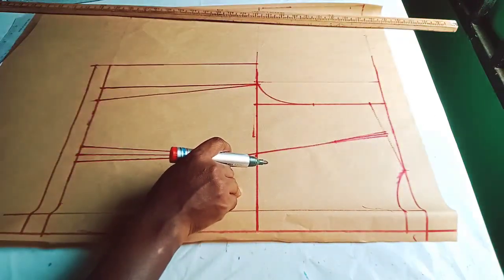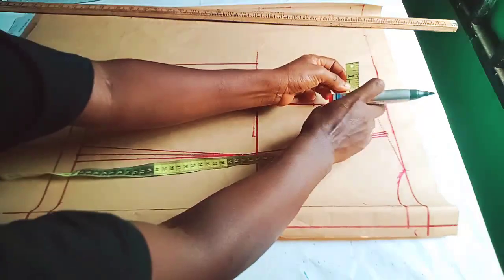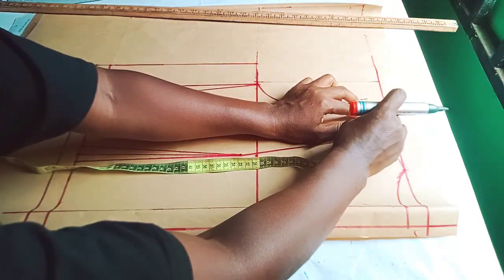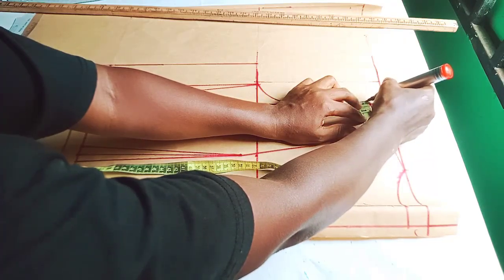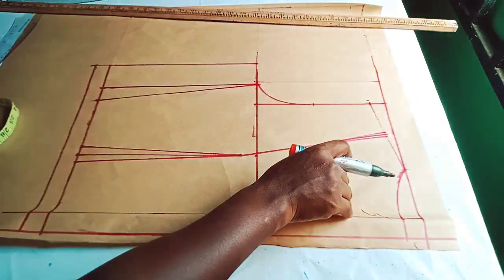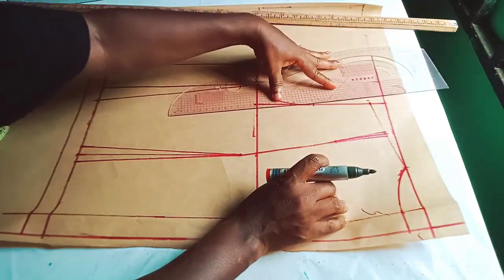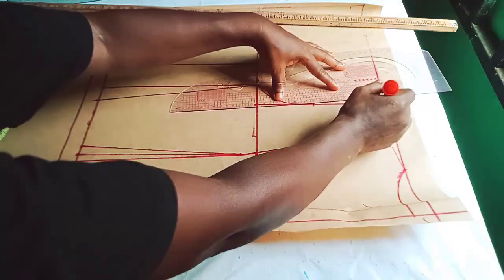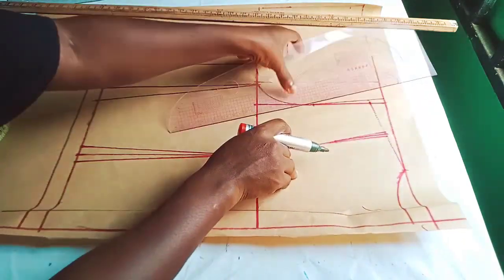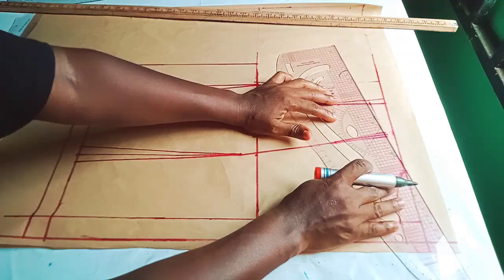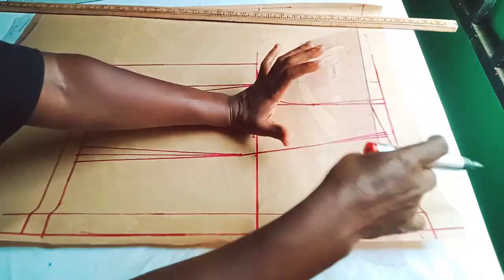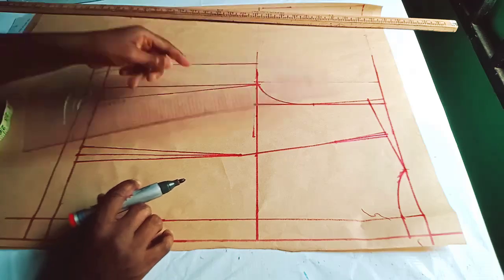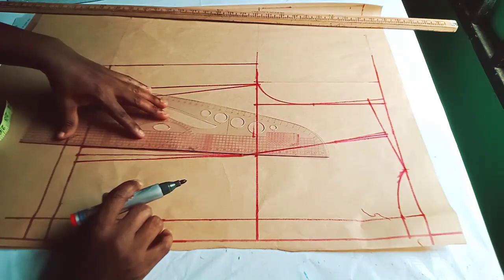We're going to replace it 1/4, which is 2/8, 1/4 inch. All right, please do not forget 1/4 inch. Then we'll connect it back to the armhole. I'm just going to extend the shoulder line. And I will extend this dart leg also.